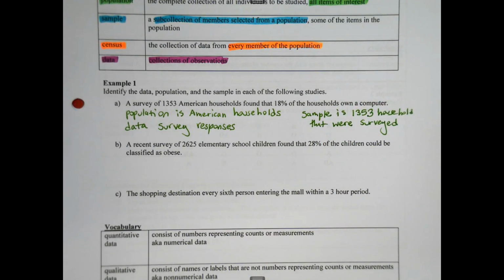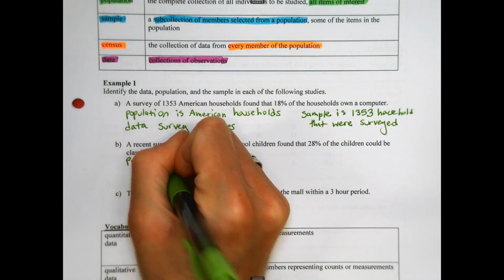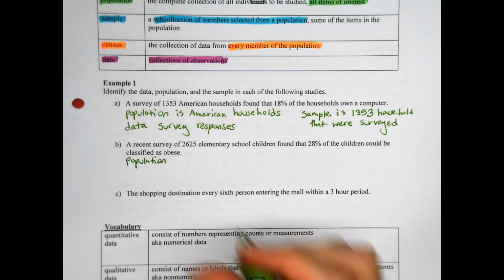Part B, a recent survey of 2,625 elementary school children found that 28% of the children could be classified as obese. Our population is elementary school children.